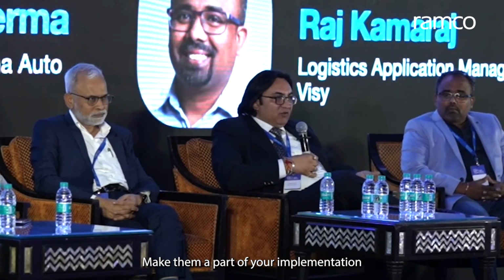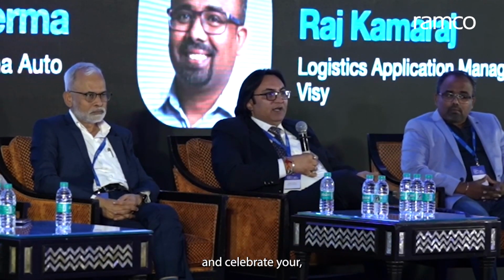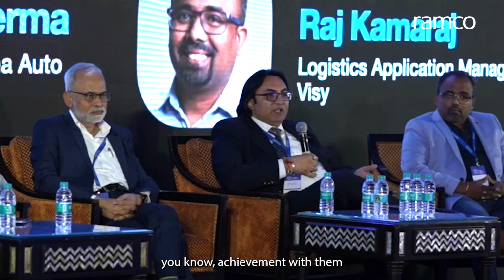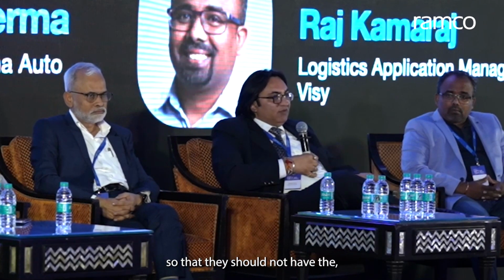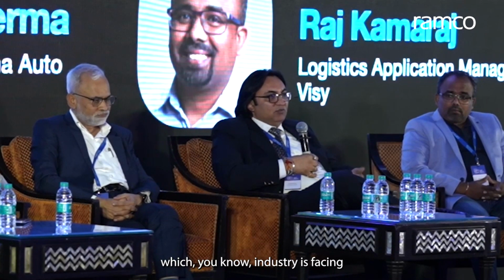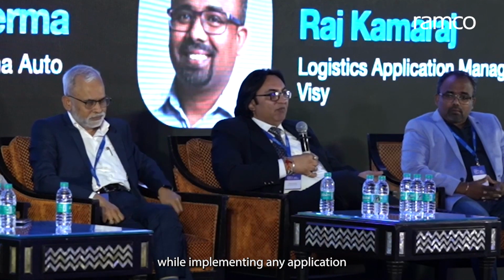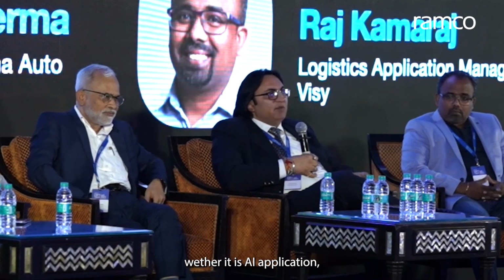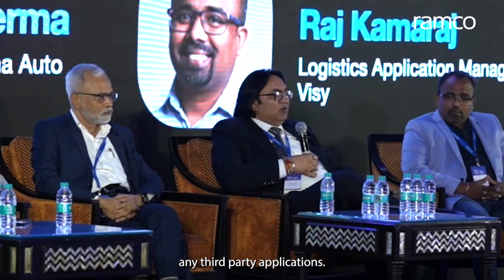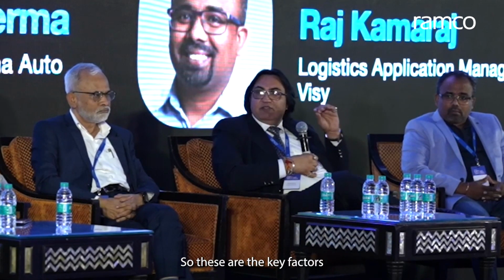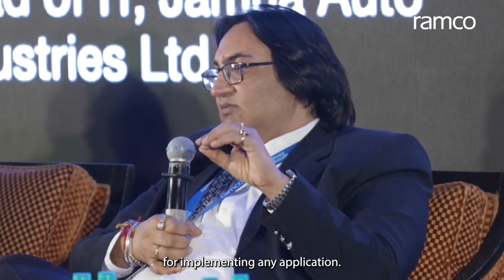Make them a part of your implementation and celebrate your achievements with them, so that they do not have the problems which the industry is facing while implementing any application, whether it's an AI application, ERP, or any third-party application. So these are the key factors for implementing any application.